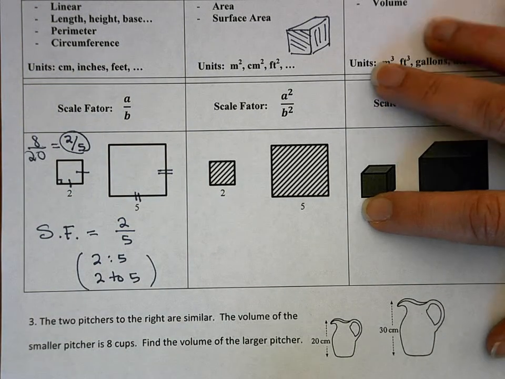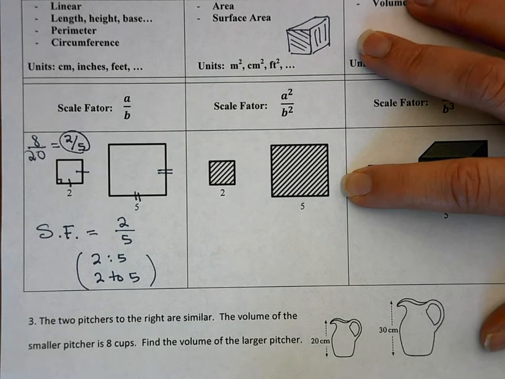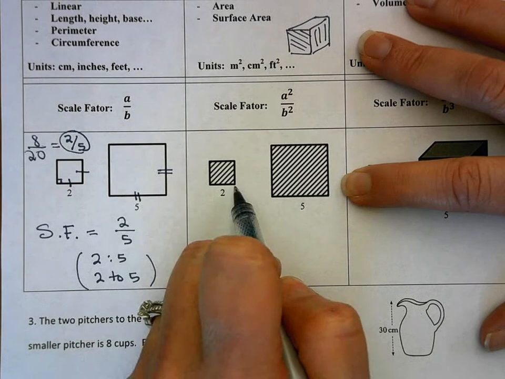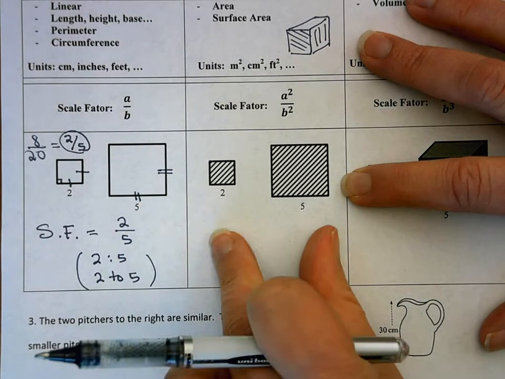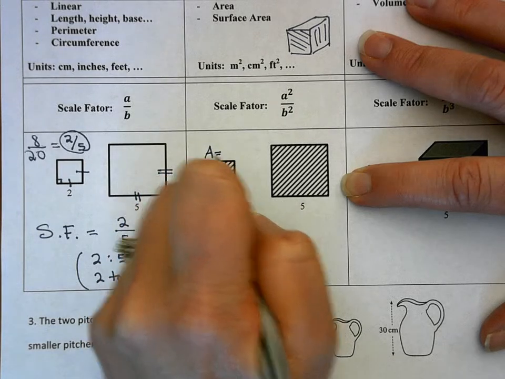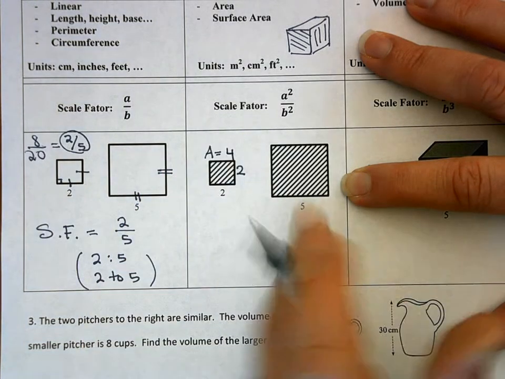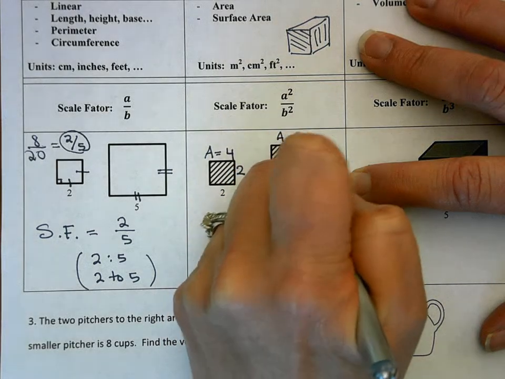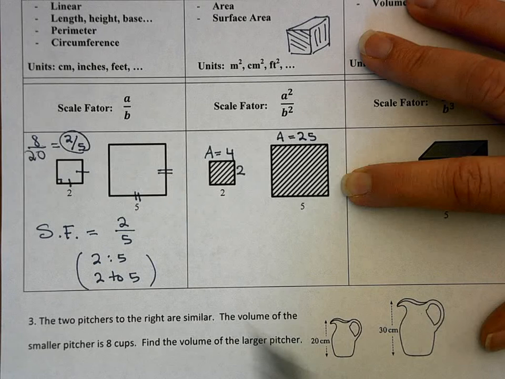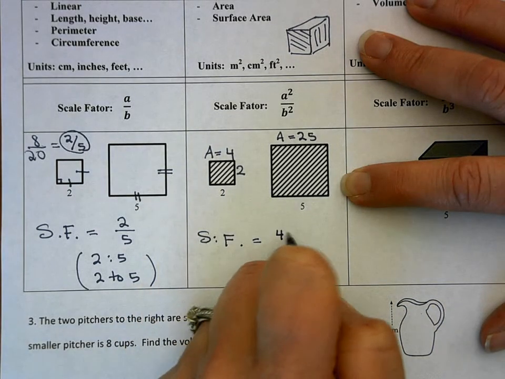So let's take a look at their area. So if I want to find the scale factor of their area, I need to know what their area is. So if this is a square again, so this is the same as this over here, I just have the inside shaded. The area of this square would be 2 times 2, which is 4. The area of this would be 5 times 5, which is 25. Okay. So its scale factor would be 4 to 25.